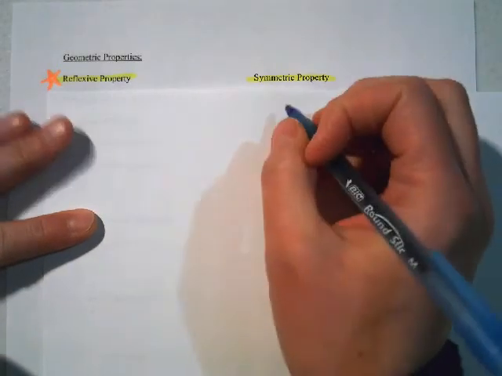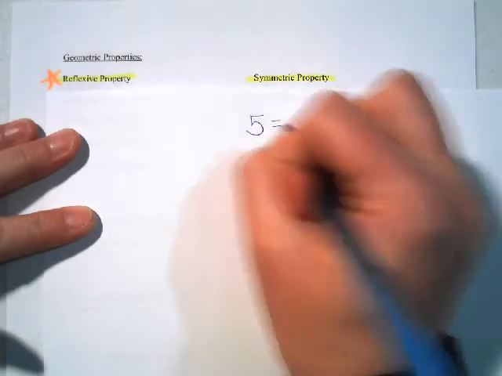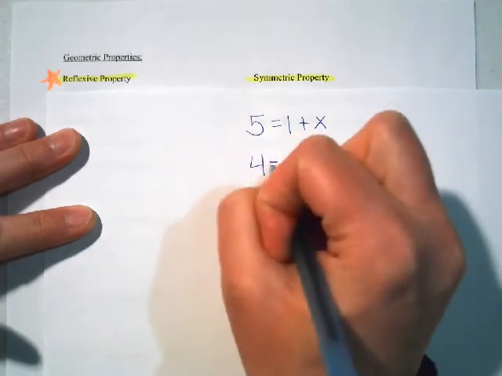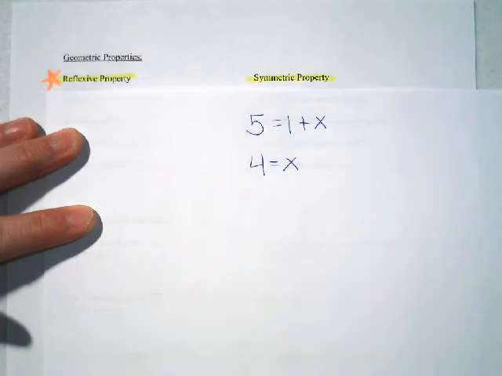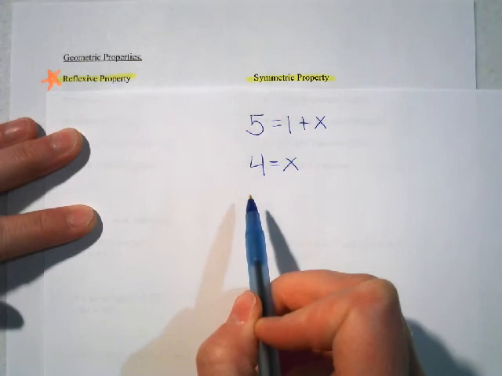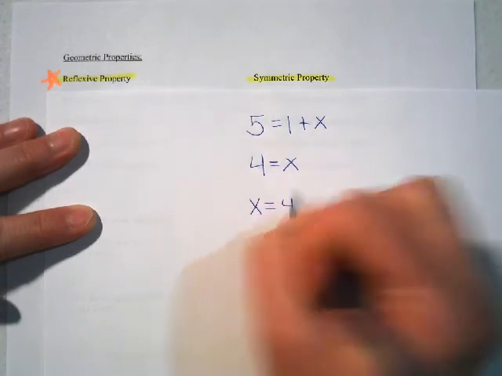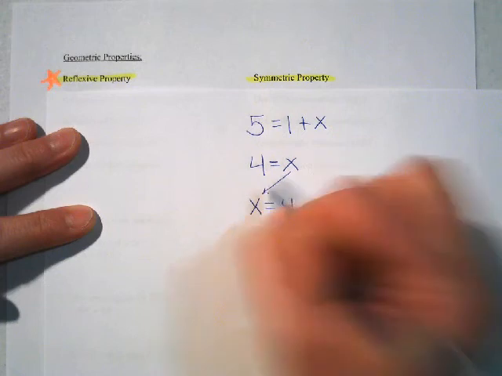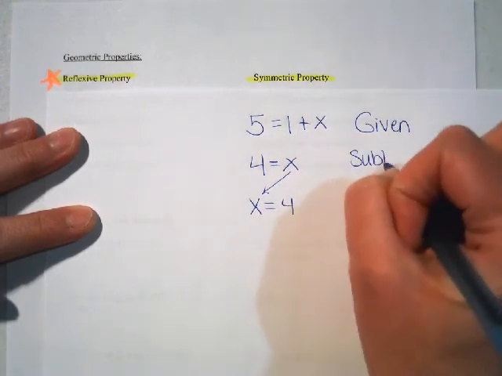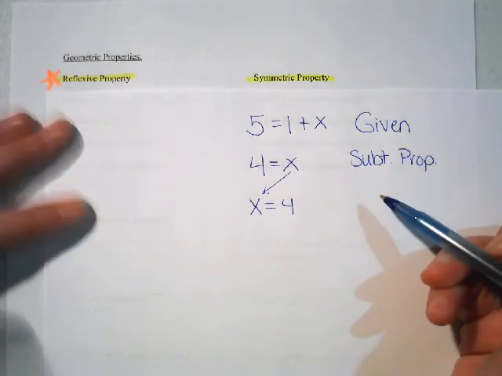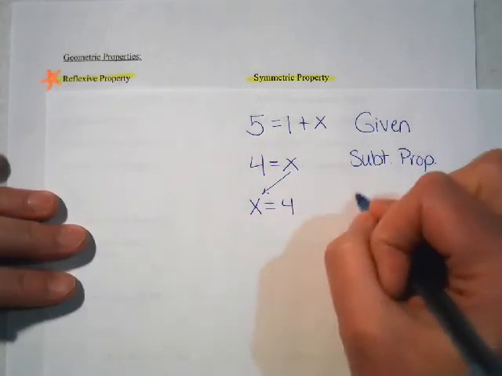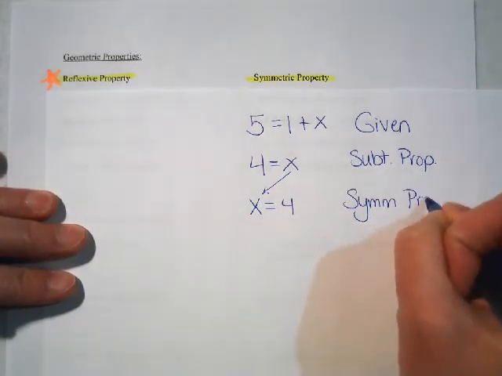Let's say I'm going to give you an algebra problem again, because many of us comprehend it easier. I'm going to make this really, really basic. Pretty basic, right? You're going to subtract 1, and you're done. But what if your teacher says, no, I do not like the variable on this side. I like it on this side. You need to switch the variable from the right to the left. So you've got given, you've got subtraction, but now what's the property called for moving it from one side to the other side?